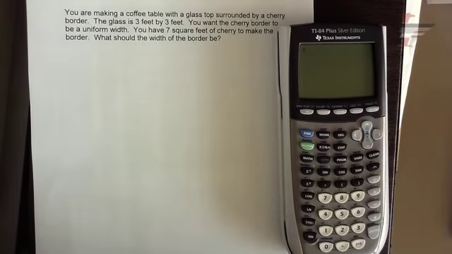Alright, this problem, again, I worked out algebraically, and now I'm going to work out simply on my calculator. So it says you're making a coffee table with a glass top surrounded by a cherry border. The glass is 3 feet by 3 feet. You want a cherry border to be of uniform width. You have 7 square feet of cherry to make the border. What should the width of the border be?